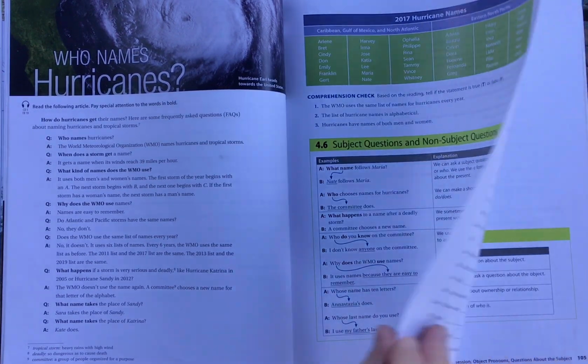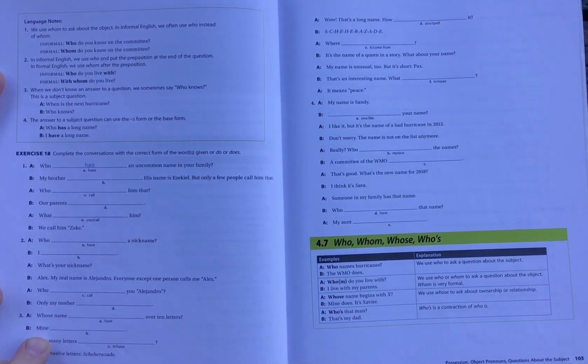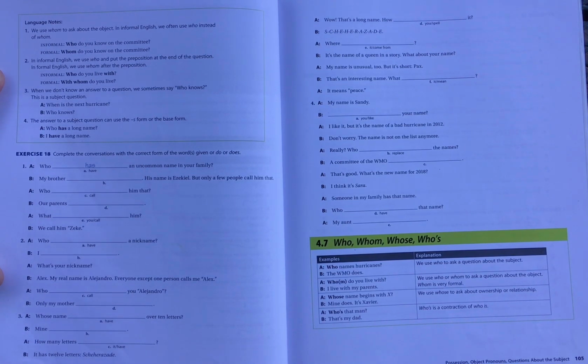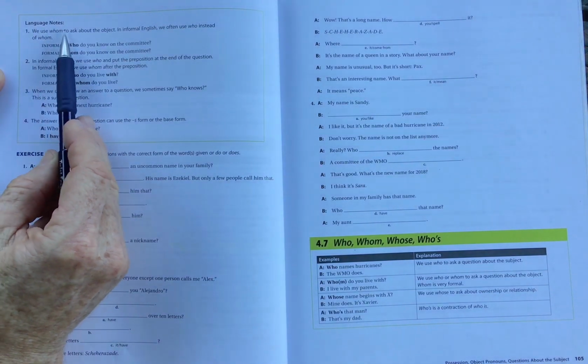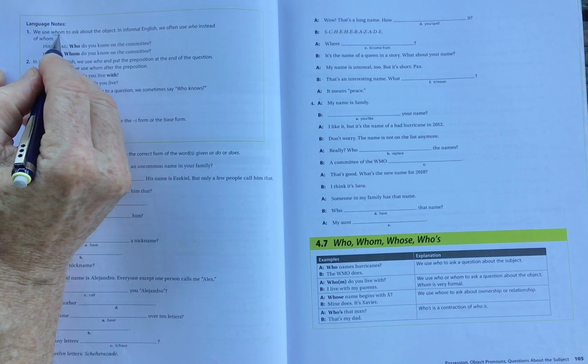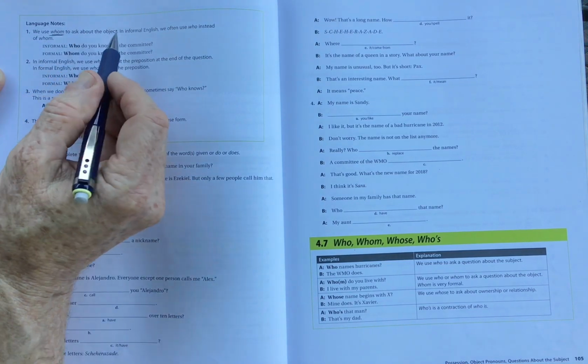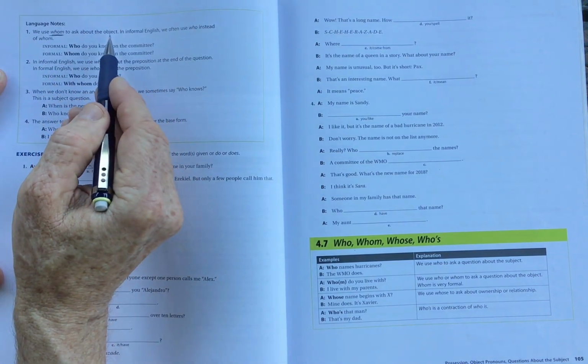On page 104, we see what's called language notes. This is just added material about this topic. Some of it is a little confusing, so please do not be worried if you don't understand all of it right now. But let's take a look at these subject language notes. We use whom, W-H-O-M, to ask about the object.